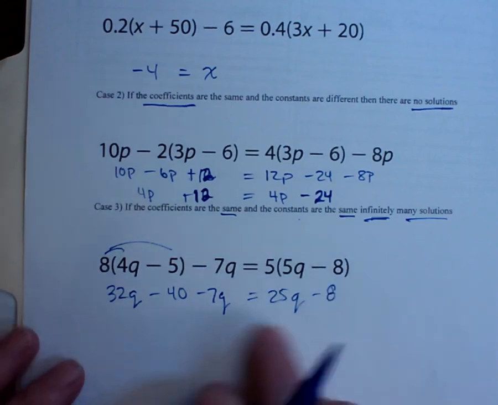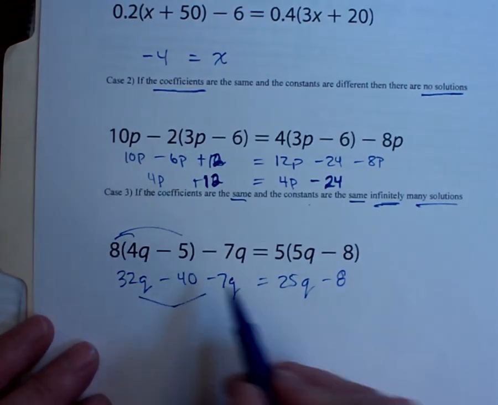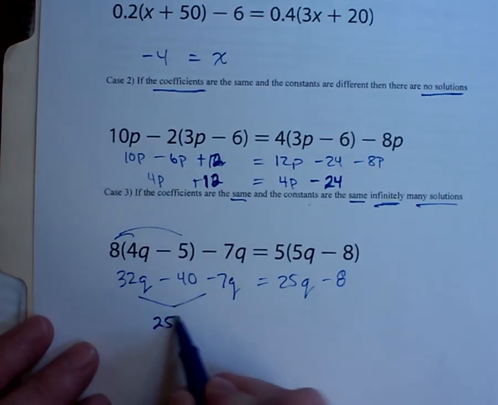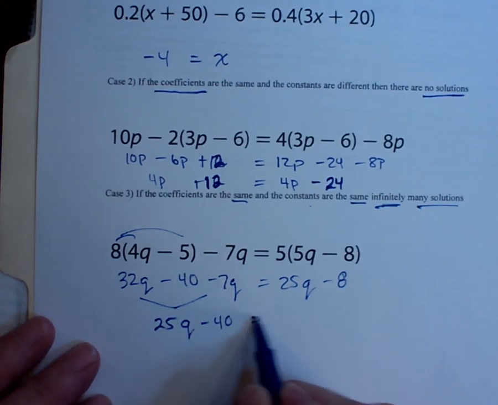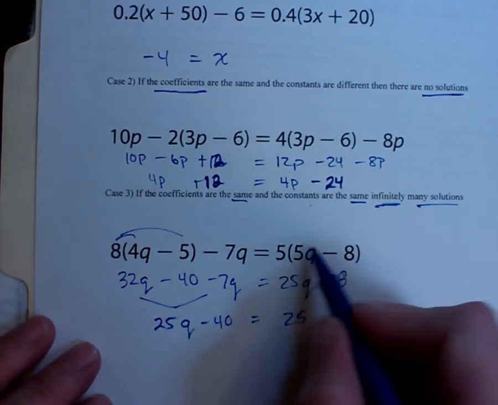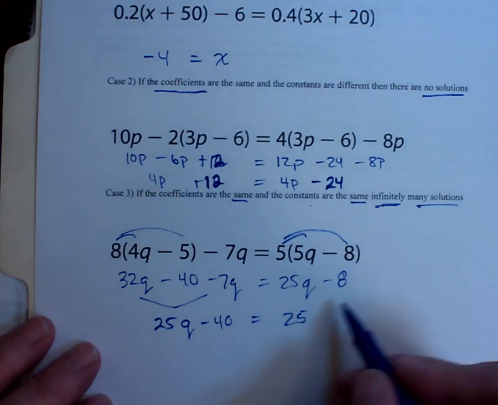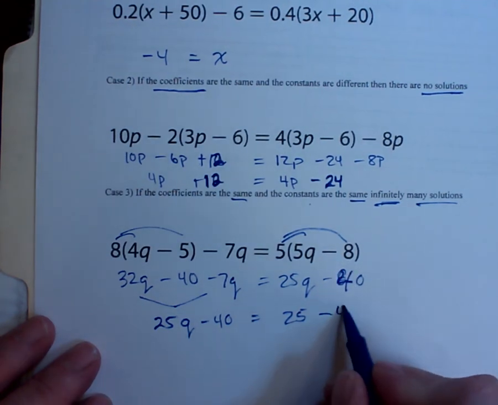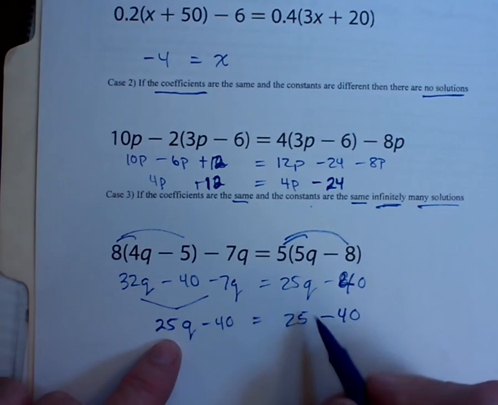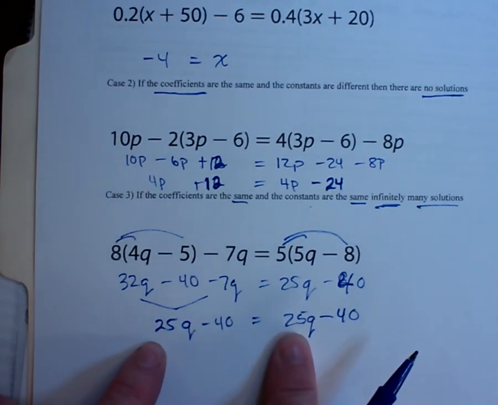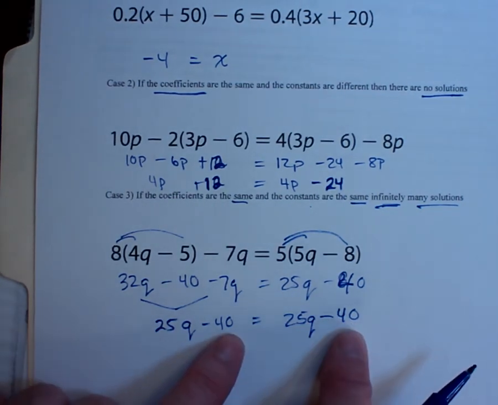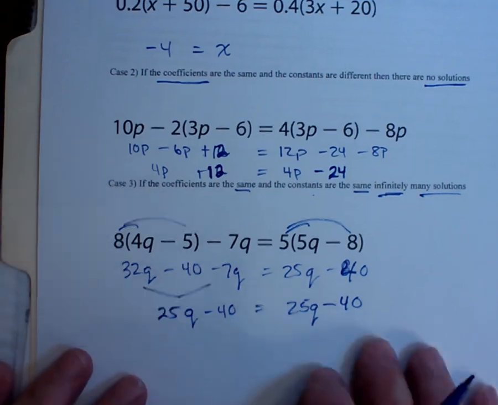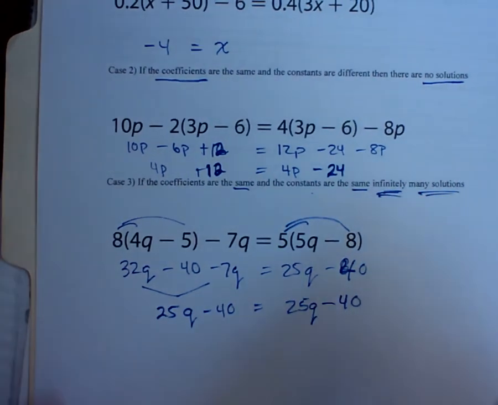It doesn't quite look the same yet, but when I combine these two, I get 25q minus 40 equals 25. Oops, I made a mistake. I forgot to distribute here. 25q minus 40. Now in this case, coefficients are the same and the constants are the same. So you have infinitely many solutions.